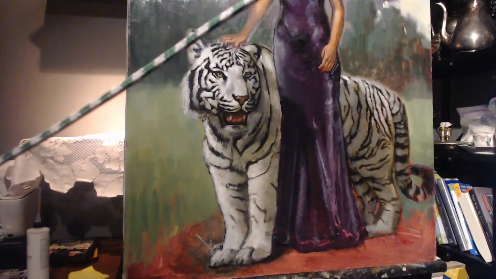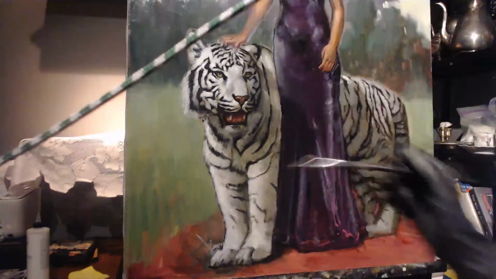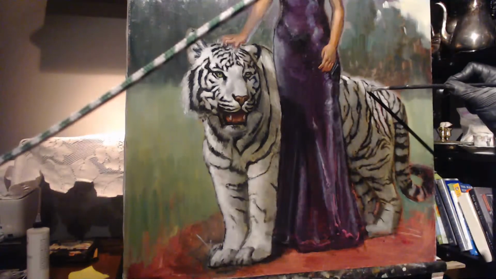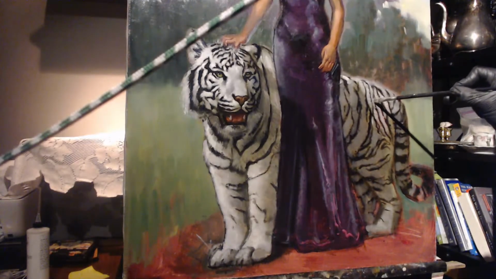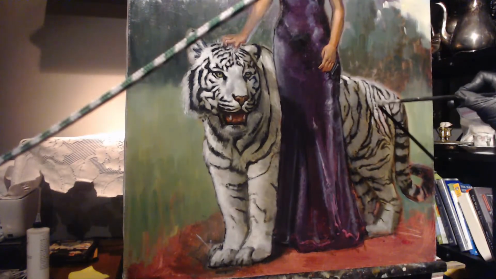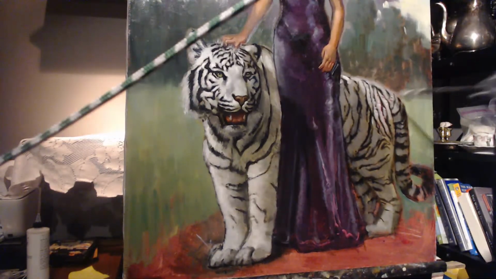Okay, so to round this idea out, I'm just going to rough in the white and then a little blending, work on the foreground and the background, and then, ooh, where'd that pink come from? That's interesting.